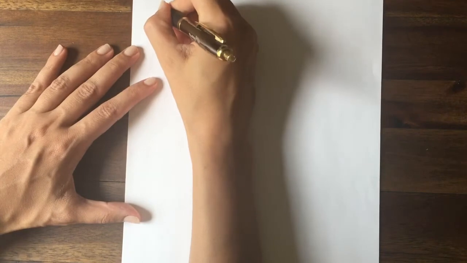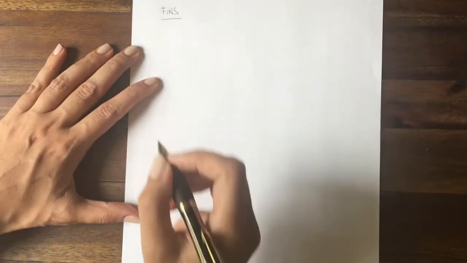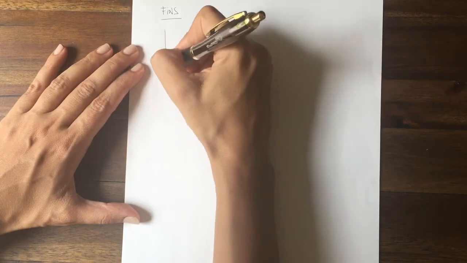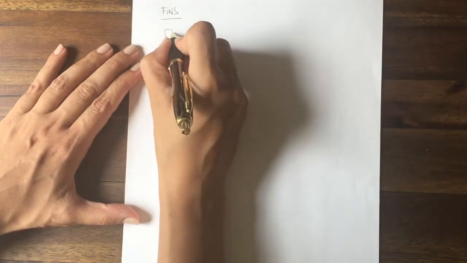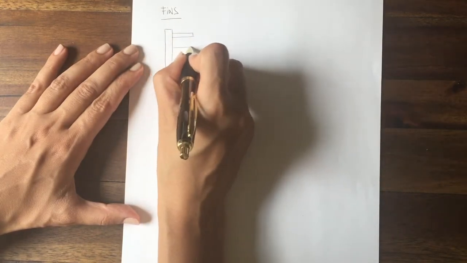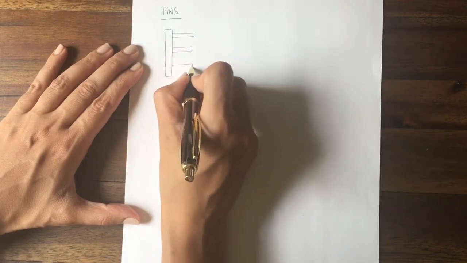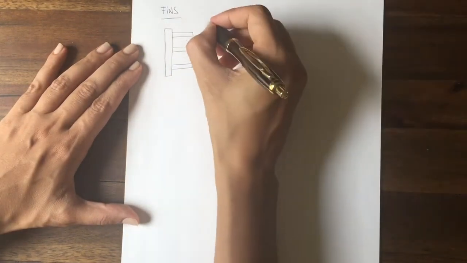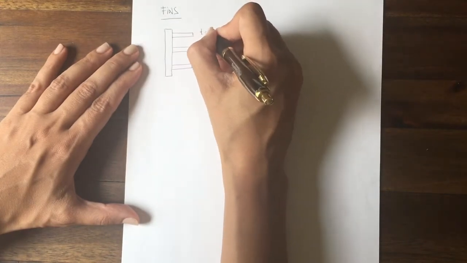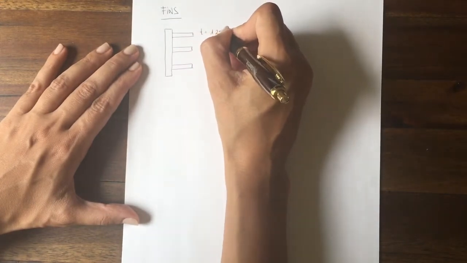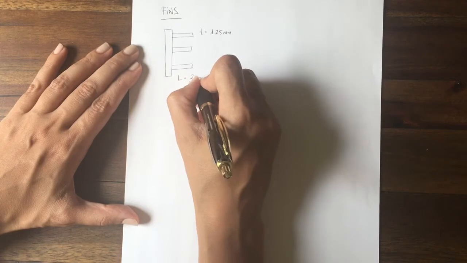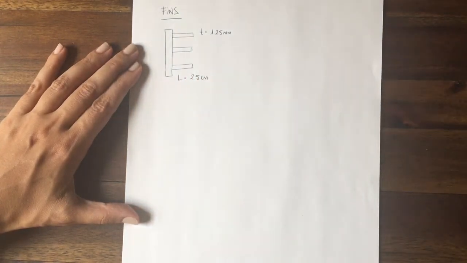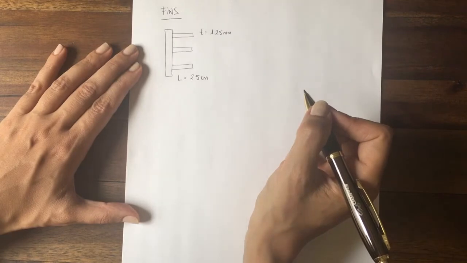Let's now calculate the heat rate when we consider the fins. The section will look like this. So we have the plain wall, and now we have to add the different fins. The dimensions of the fins are: T, the thickness, is 1.25 millimeters, and the length of the fin is 2.5 centimeters. First of all, we need to know how many fins we have.